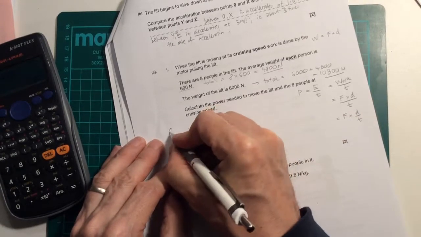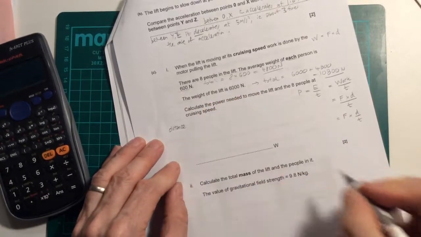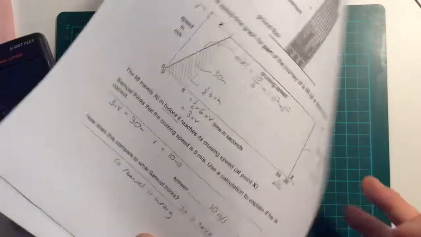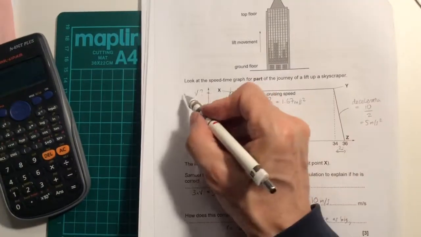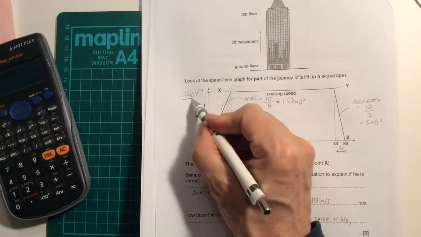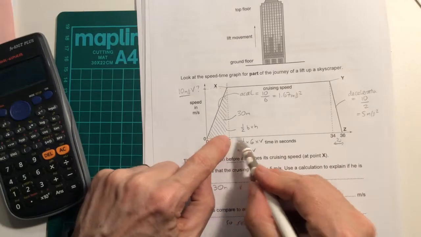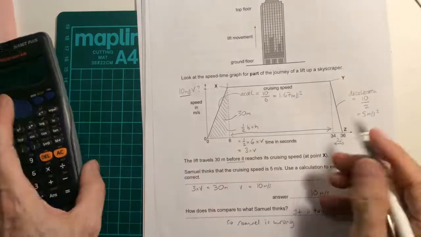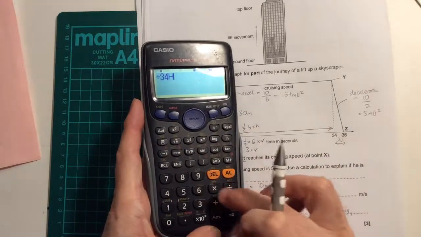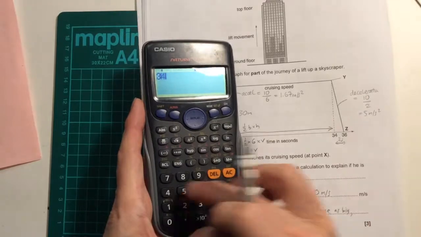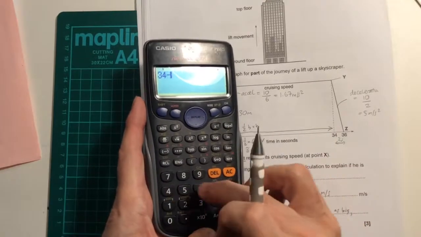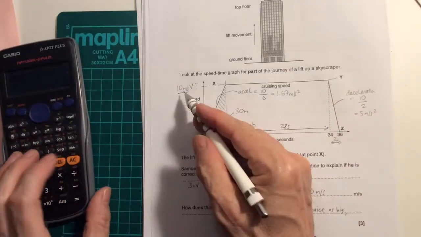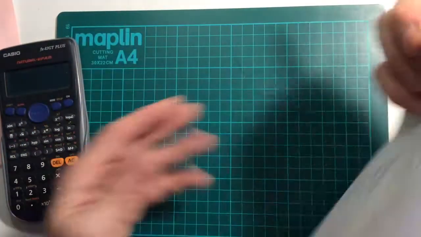How far does it travel? So the distance that the lift goes is, well, it's going at 10 meters a second. We worked that out earlier. And it's going from 6 up to 34. So the time that it's at cruising speed is 34 take 6, which is 28 seconds. Okay, so it's going at 10 meters a second for 28 seconds.